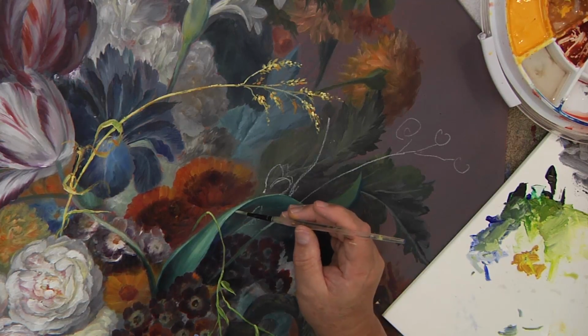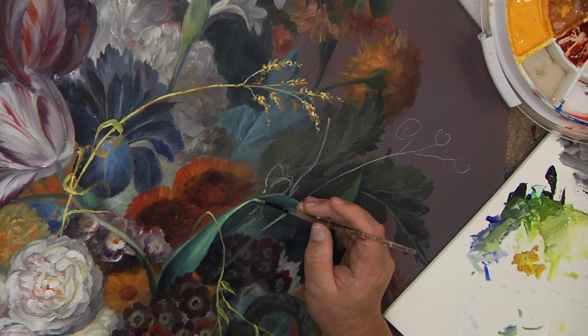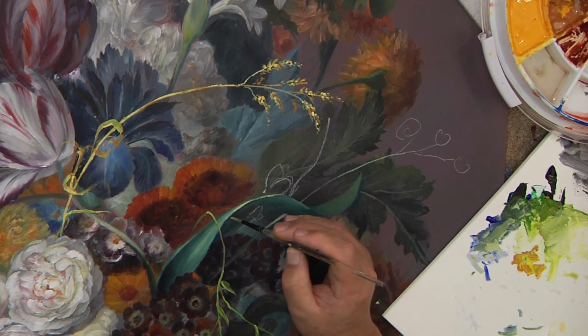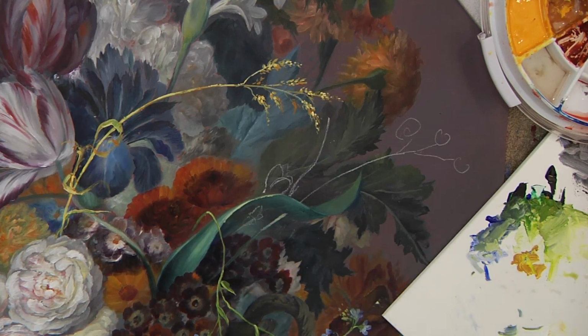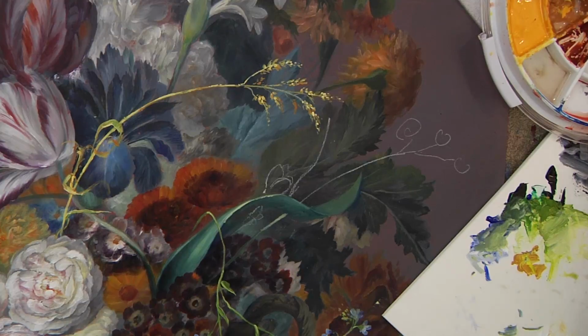And you can, at the same time, add a little bit of that extra light right up at the top of a leaf or something like that. A little skip of light there. Looks great. Here, let's add some of this light now.